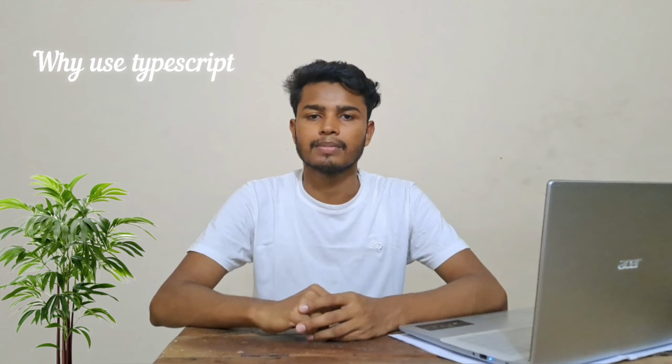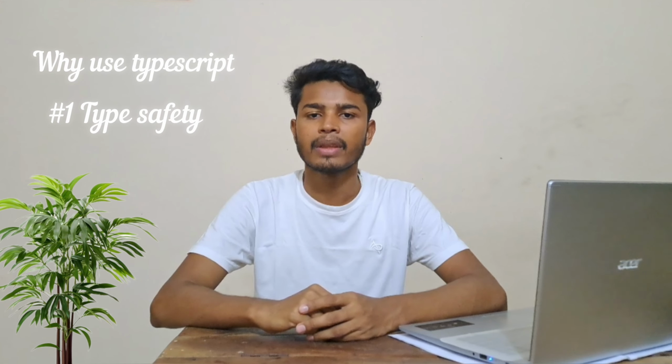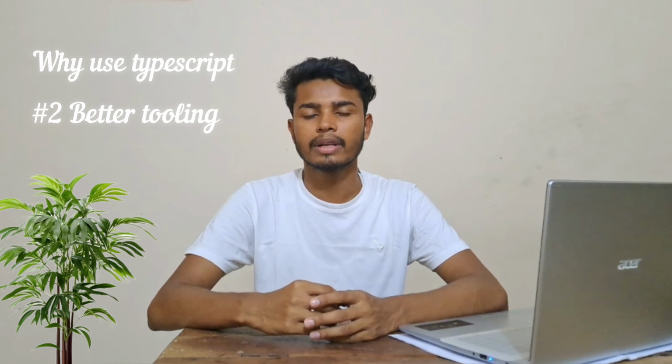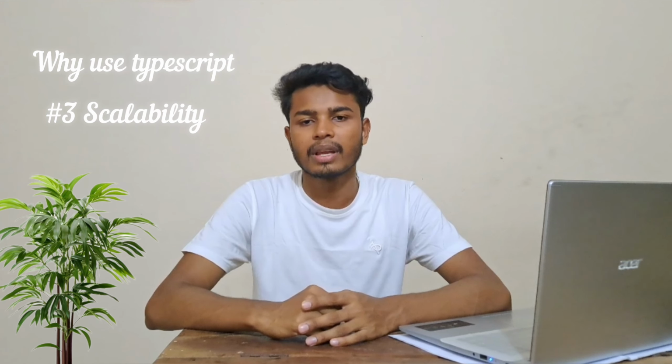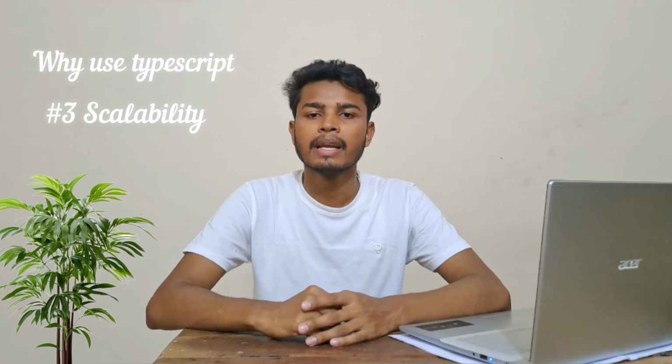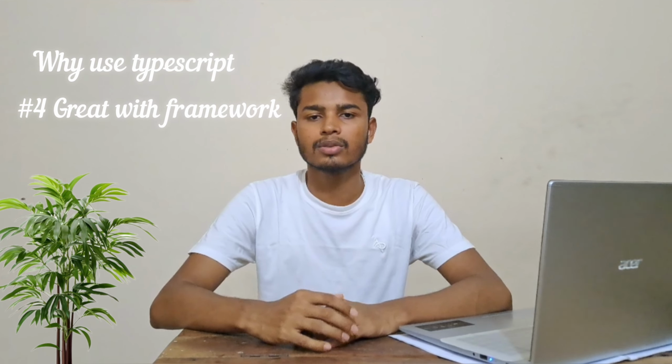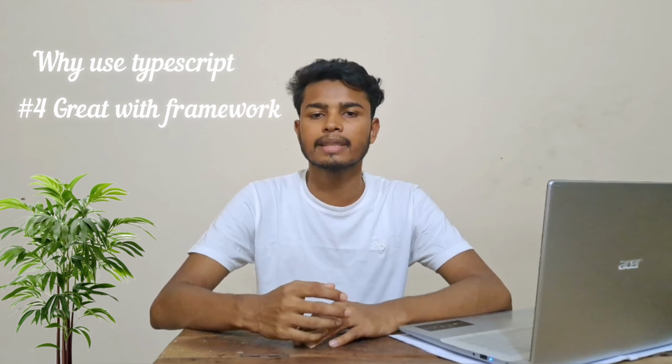Why use TypeScript? Firstly, type safety. It catches errors at compile time rather than runtime. Number 2, better tooling. Autocomplete, refactoring, and IntelliSense work beautifully in editors like VS Code. Number 3, scalability. It makes large code bases easier to manage and maintain. Number 4, great with frameworks. It works with React, Angular, Node.js and more.